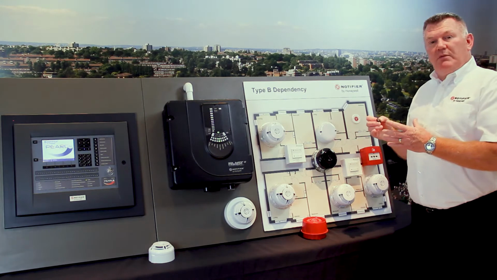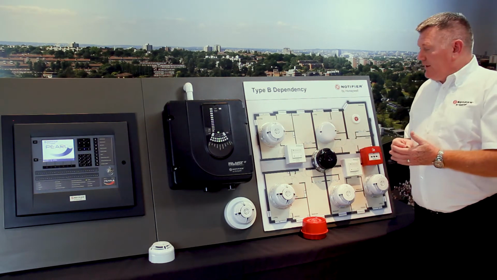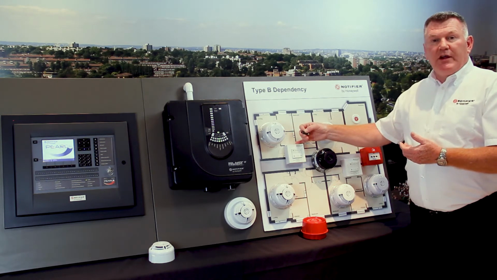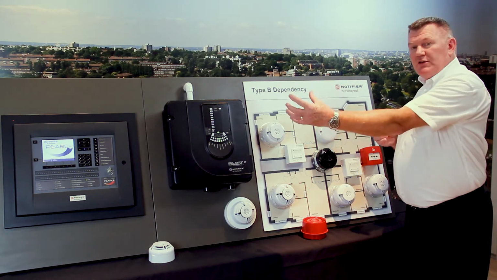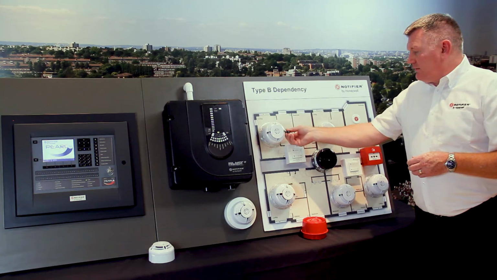So we're going to do the same again. We're going to do an unconfirmed alarm from flat 1, but this time I'm going to show you how we use the local silence button to silence the local alarm within the flat. However, the alarm is still registered at the main control panel. So I'll use the magnet for speed.